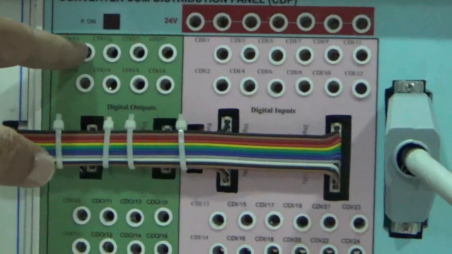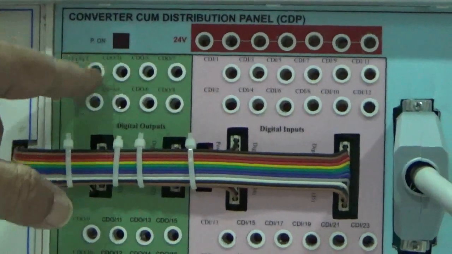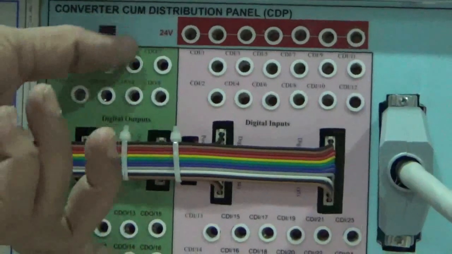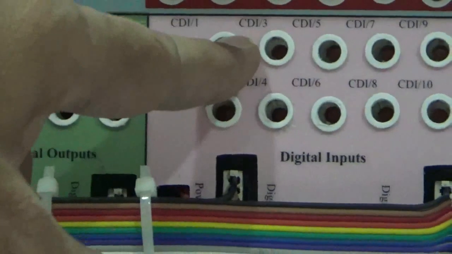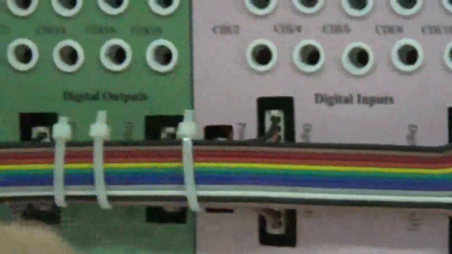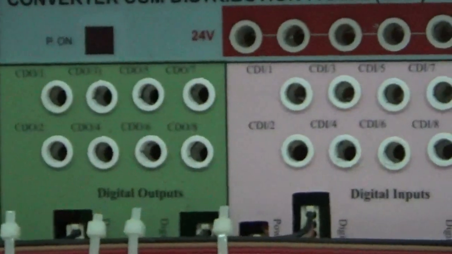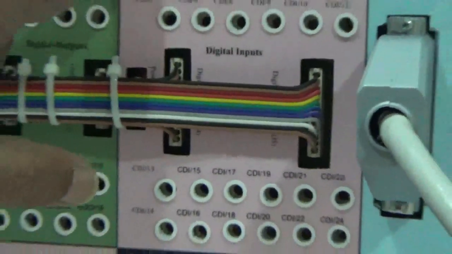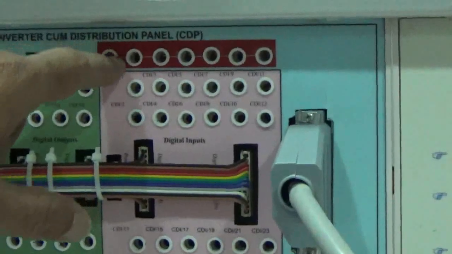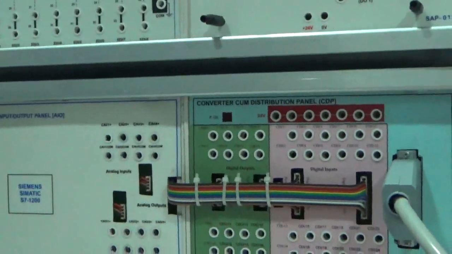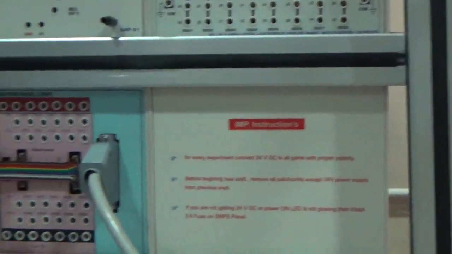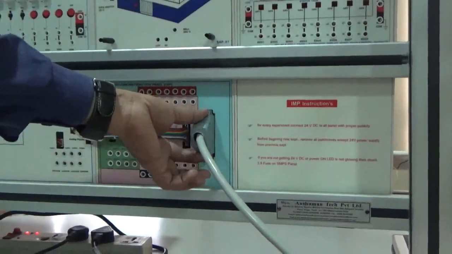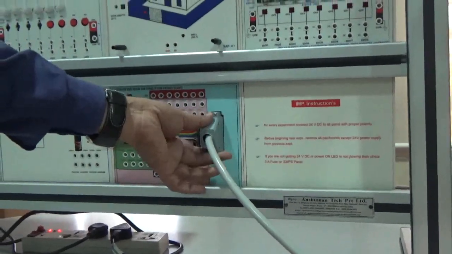Here DO means digital output number 1, 2, 3, 4 like this. This is the outputs, and this is the inputs. DI means digital input number 1, 2, 3, 4 like this. And this is a supply port. We want to connect this supply port to the power supply, because 24 volt is required for operation of this PLC. And this is a cable connector.